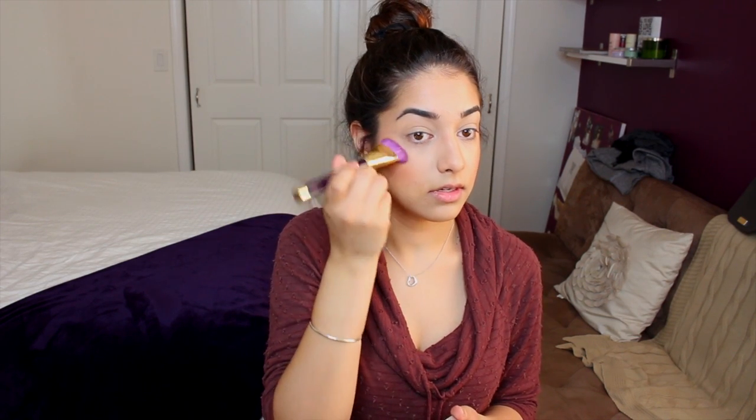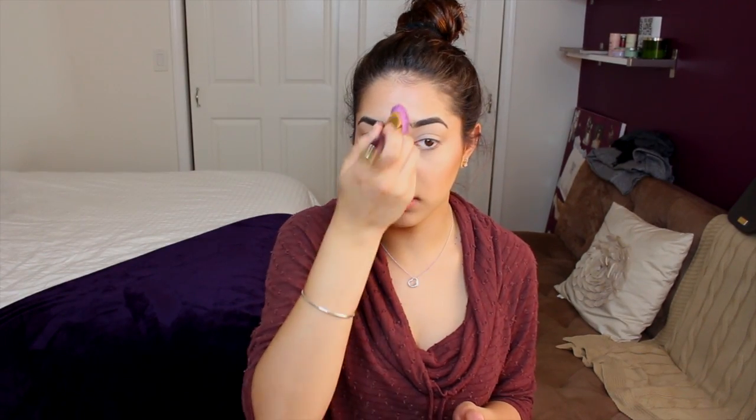And then I like to connect the highlighter up to my brow. I'm just going to take it just like that. Same thing on the other side. And then if you want, you can take a little bit on the bridge of your nose, your Cupid's bow, your chin, and a little bit on your forehead, if your heart desires.